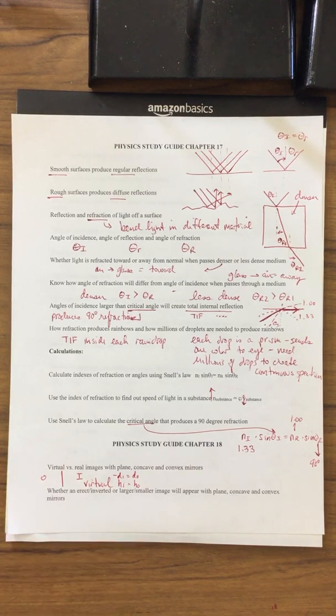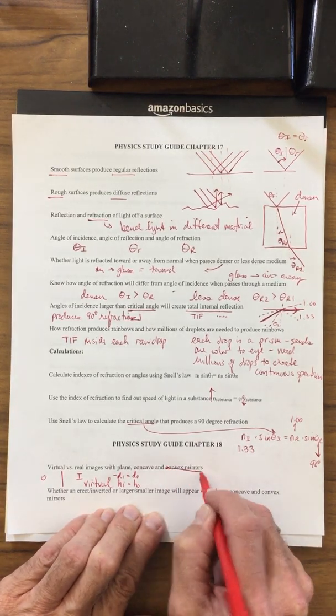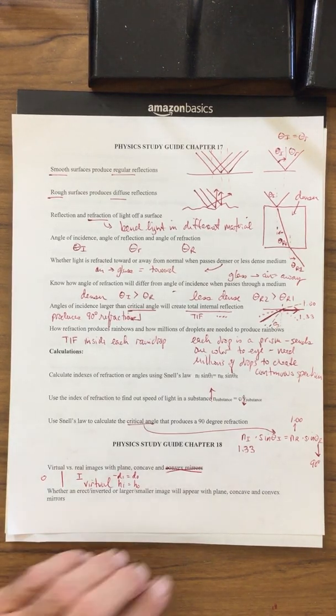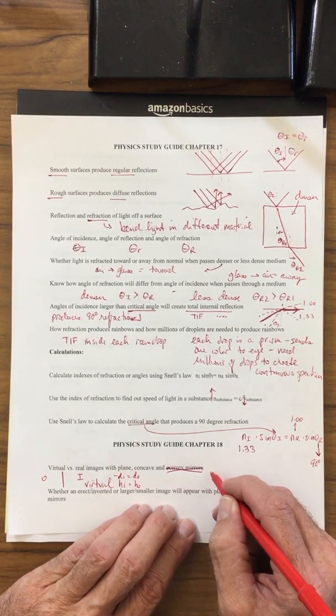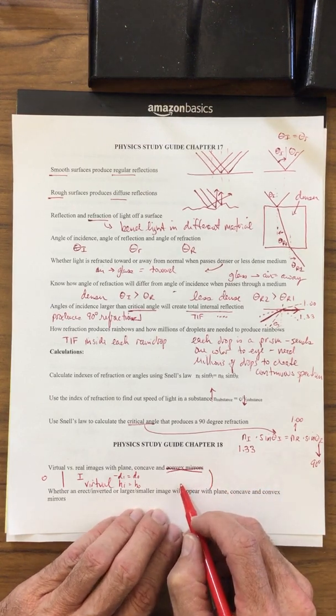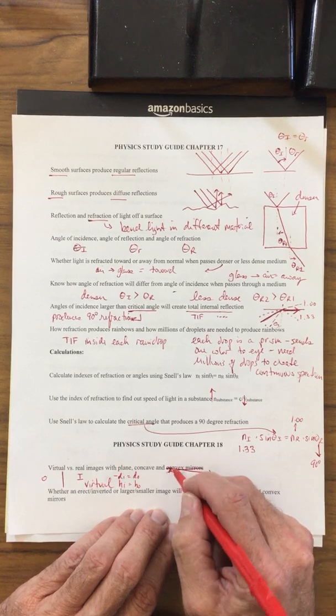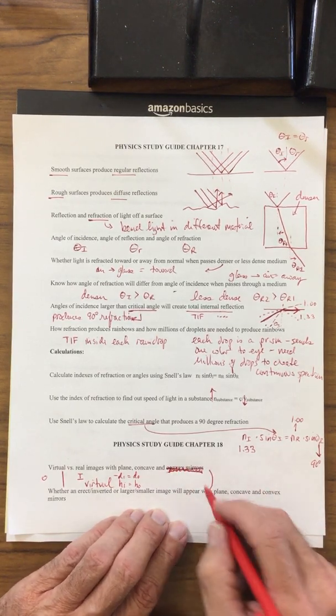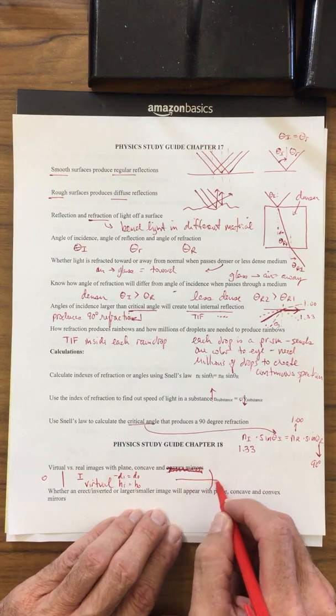Okay, let's go to concave mirrors. We actually didn't do convex mirrors, so we'll cross those off. With a concave mirror, we draw a concave mirror here. Actually, we did do convex mirrors. We didn't do convex lenses. We'll have to get to that. My bad.